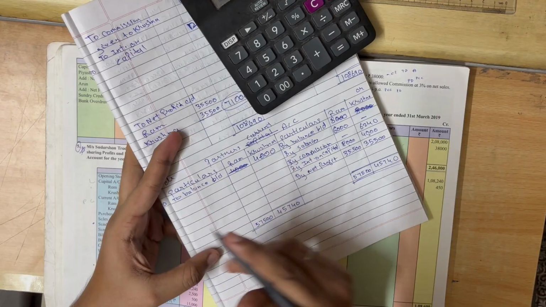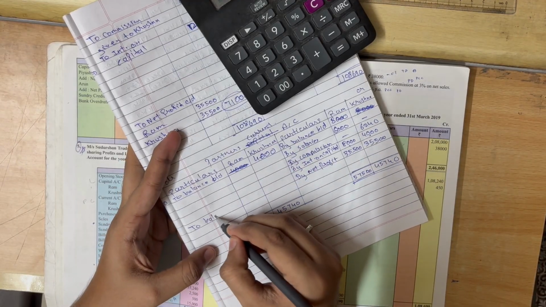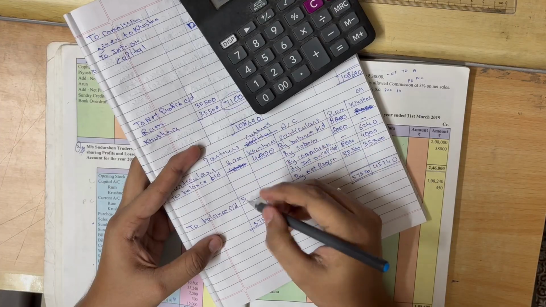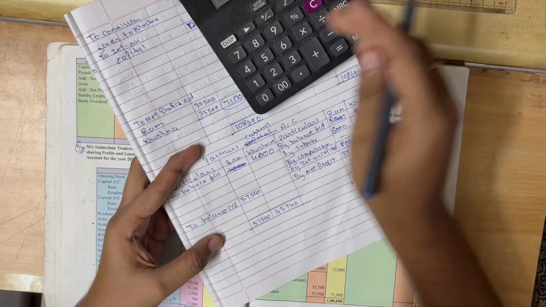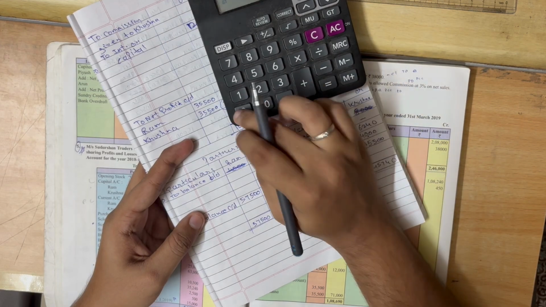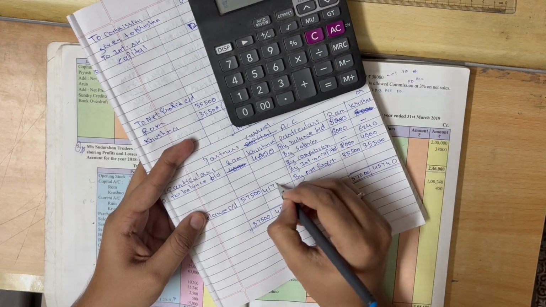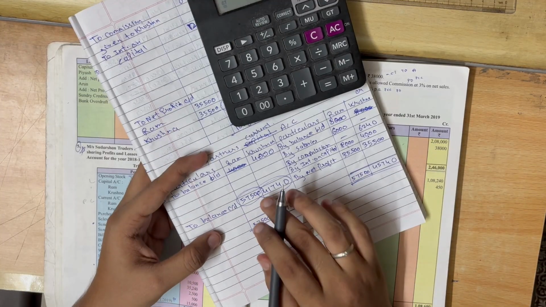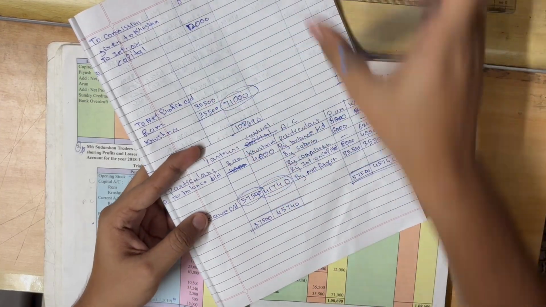Now let's get this to balance carried down. So here no balance, so the same amount will come up, and here 45,740 minus 4,000, which is 41,740 rupees. Now we'll put these balances into their respective current accounts.